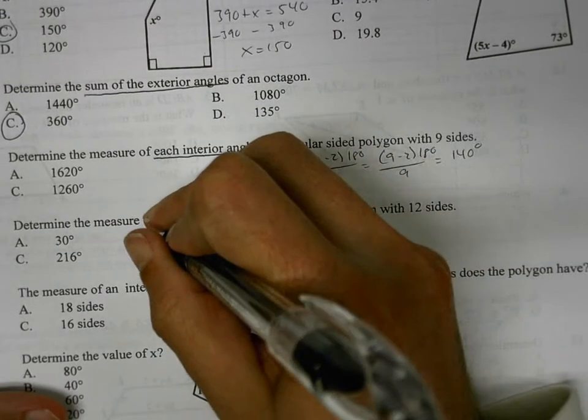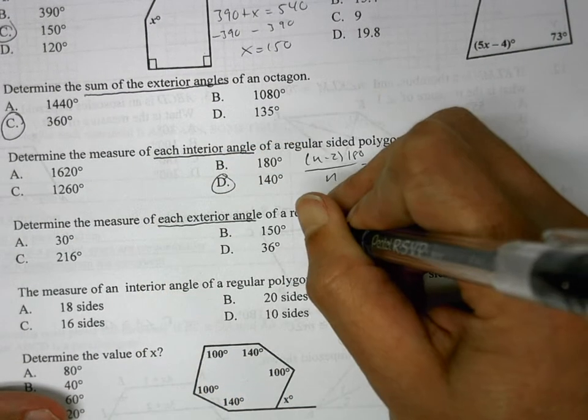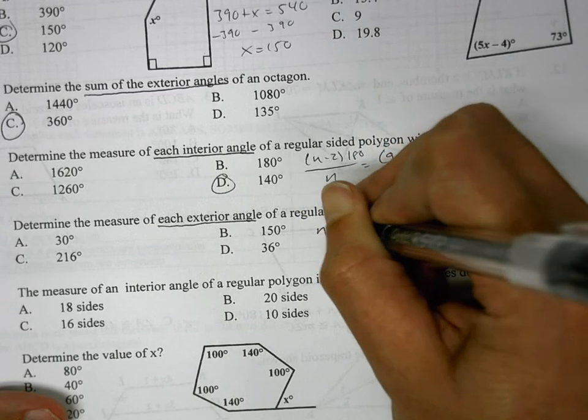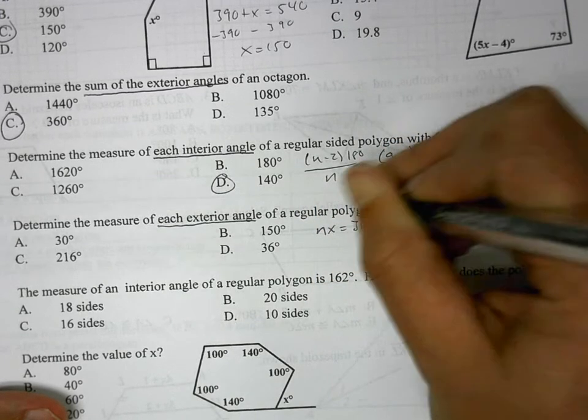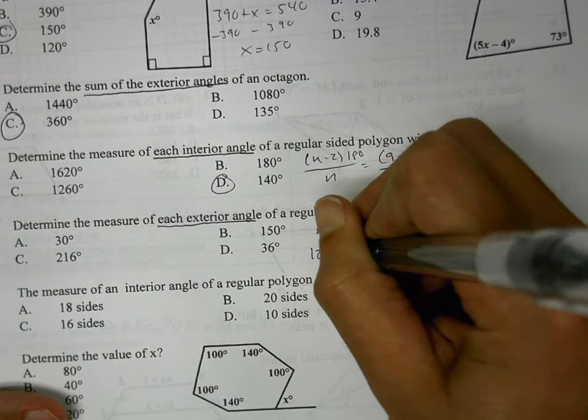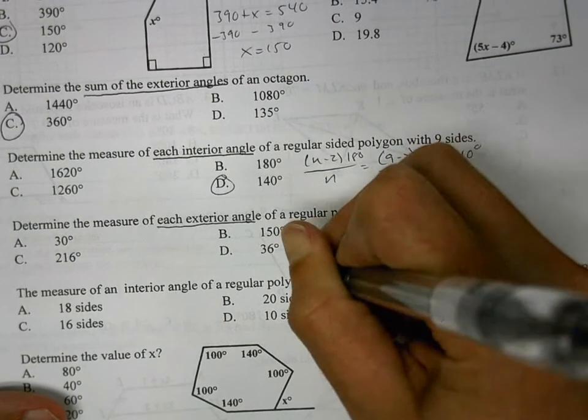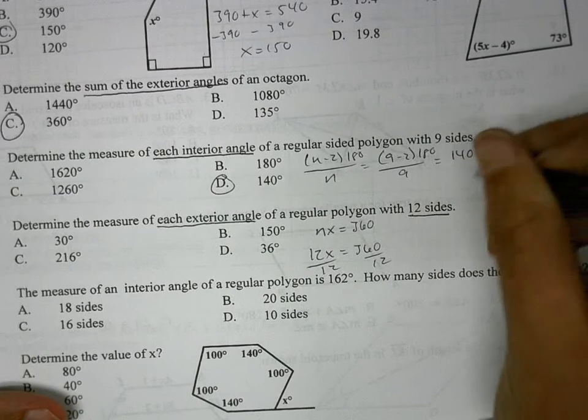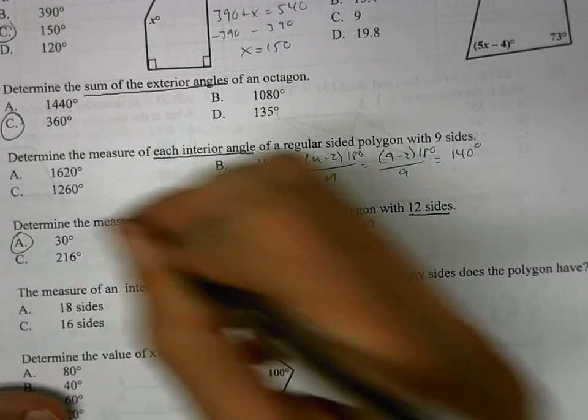Determine the measure of each exterior angle. So this is going to be n times x is equal to 360, given with 12 sides. So n is equal to 12, 12x is equal to 360, divide both sides by 12, and we get 30 degrees.